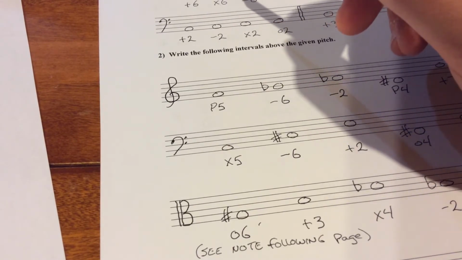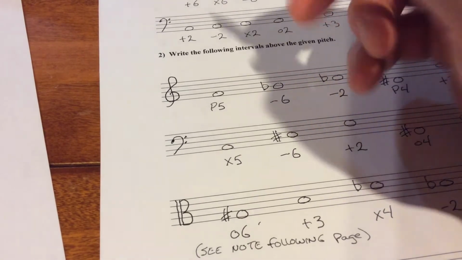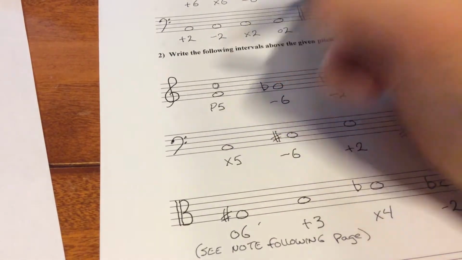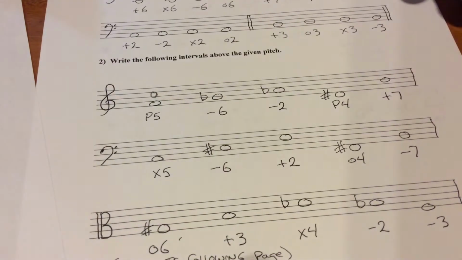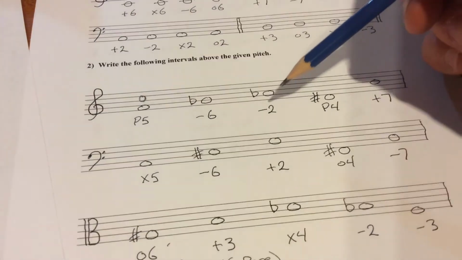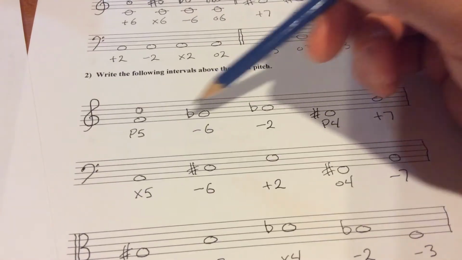What's the fifth note of F major? F, G, A, B flat, C. And check to make sure that that note matches. It does in F major. We've only got one B flat. Everything else is natural. So that one's pretty straightforward. Actually, we'll just do the whole first line.